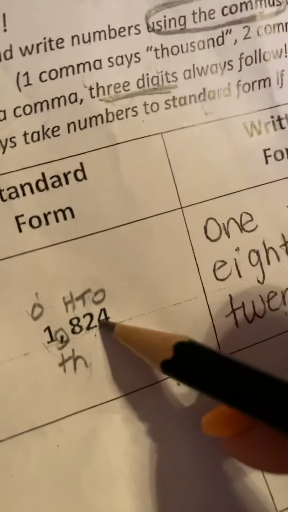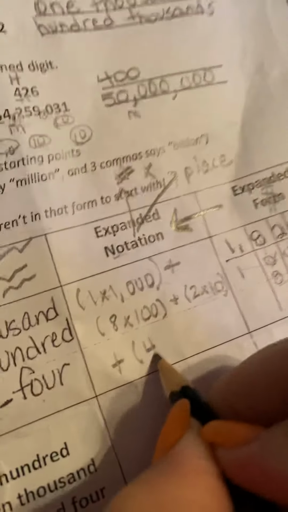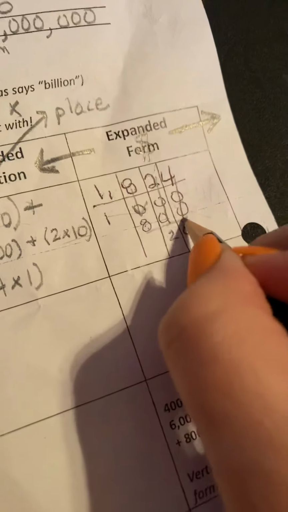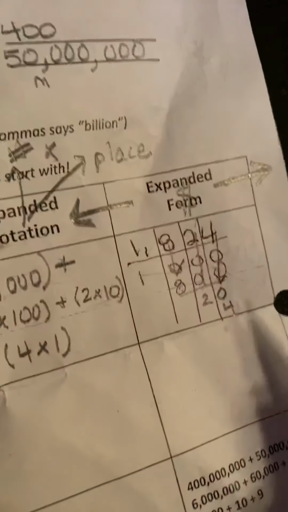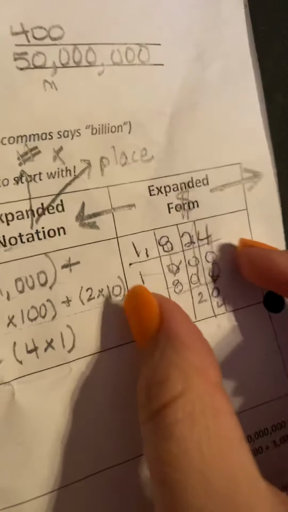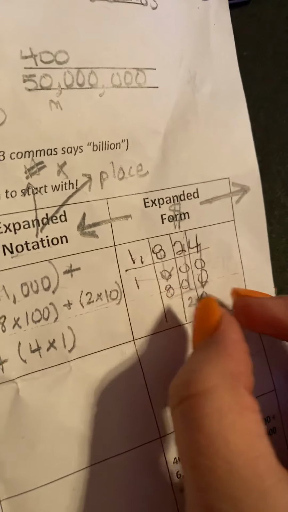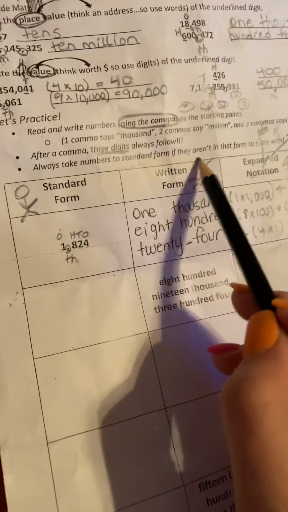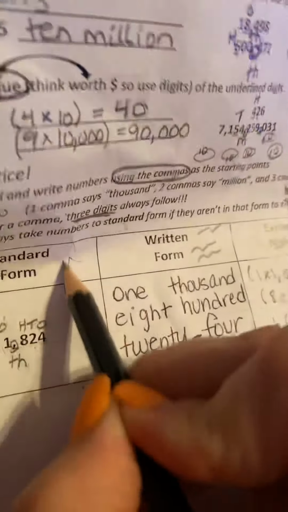Plus, what's left? 4. 4 what? 4 ones. Write down that. I have 4 groups of 1. 4 ones is a value of 4. There's your expanded form. 1,000 plus 800 plus 20 plus 4. All right, always go to standard form. This is your friendliest form.